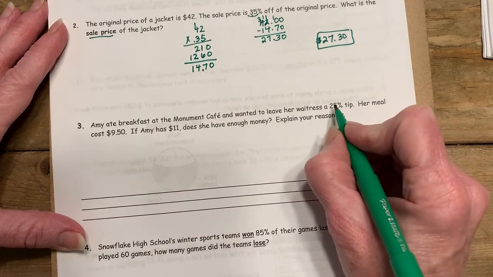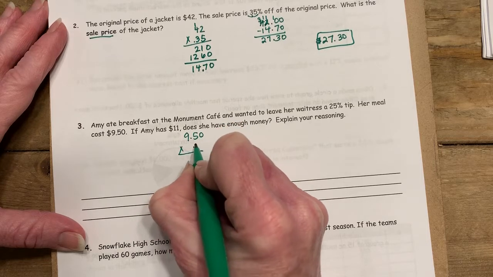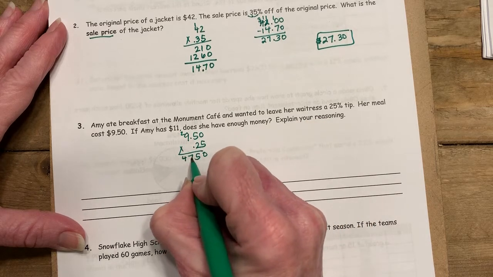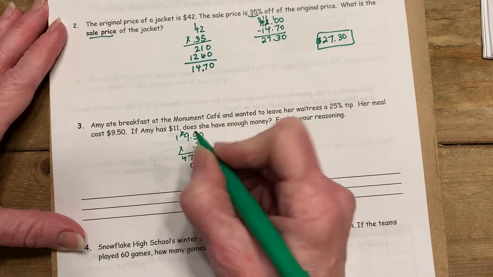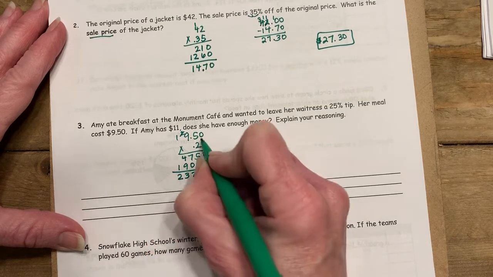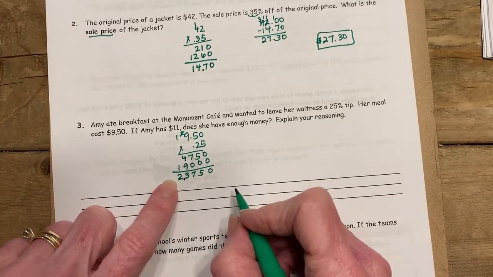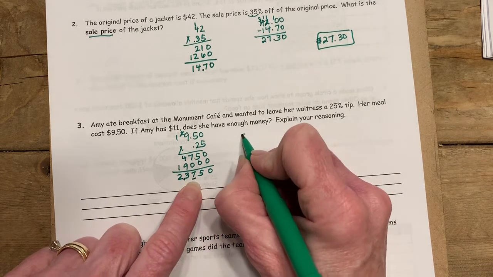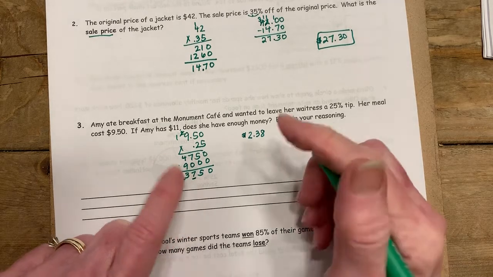So I'm going to change my percent into a decimal, so that's 0.25, and multiply it times 950. That would be 0, 25, carry your 2, 45 plus 2 is 47. Start with a 0, 0 times 2 is 0, 2 times 5 is 10, 2 times 9 is 18, plus 1 is 19, and then add those up. I have 4 decimals, so 1, 2, 3, 4 places here. Because this is money, that 7 is going to round up because of the 5, so I'm going to leave a tip of $2.38.